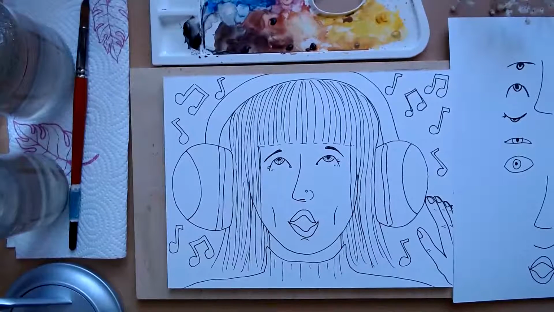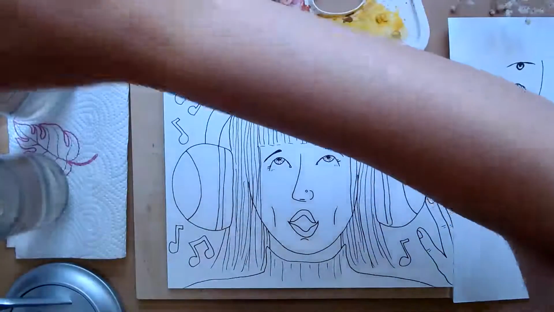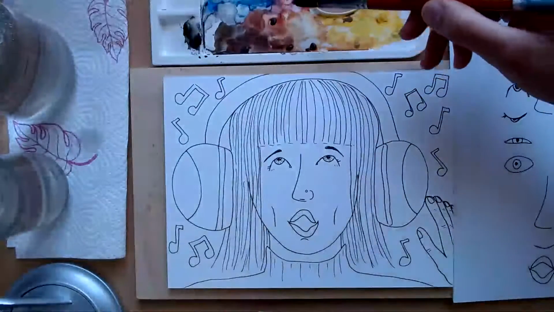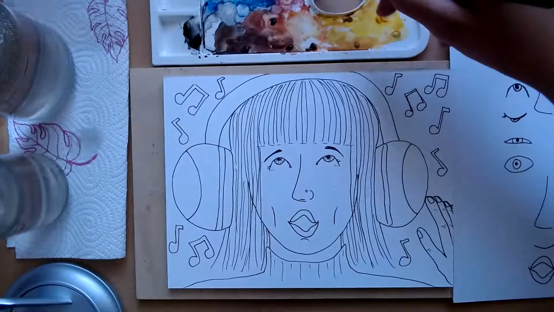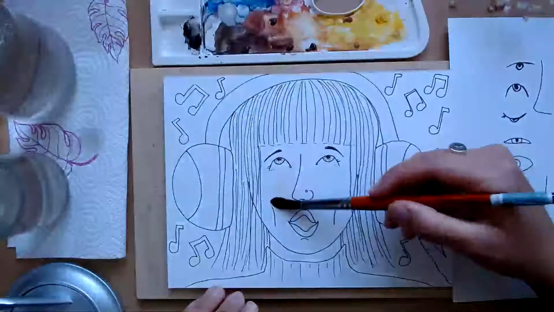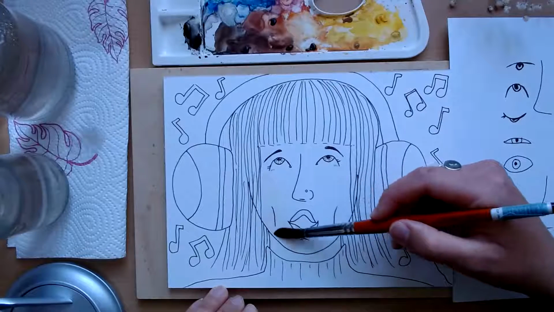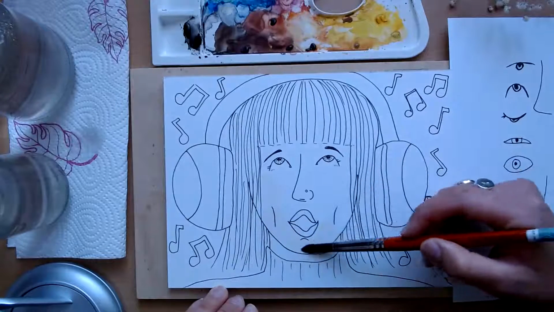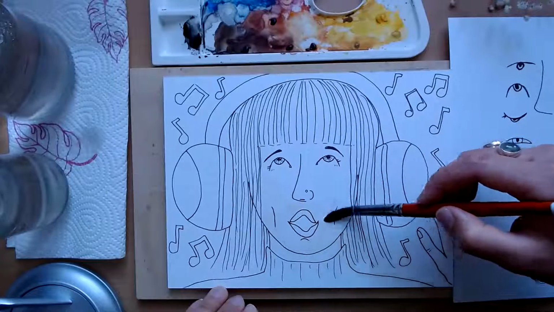Okay, let's leave it there and do some painting, otherwise I'll go over. So, put my pen there. And I'm going to paint her face first. And the way that I'm going to do it is I'm going to just paint a bit of water on her face first so it doesn't go blotchy. We've learnt this trick with this paper. You don't necessarily have to do this. It depends on the paper that you're using.